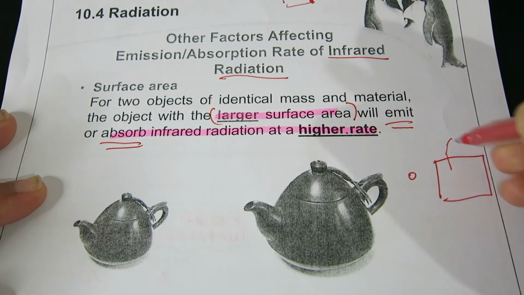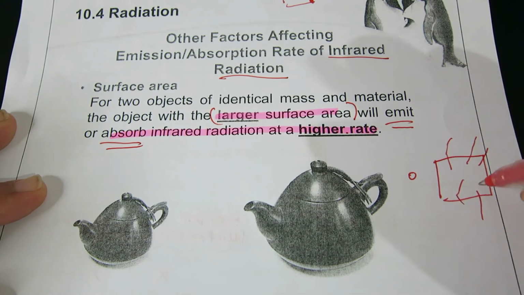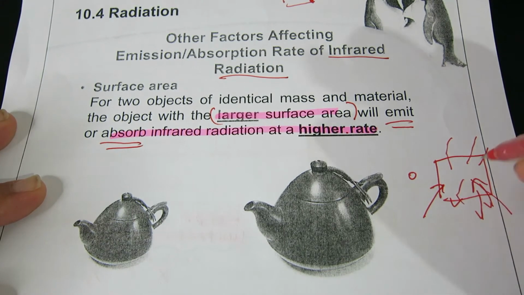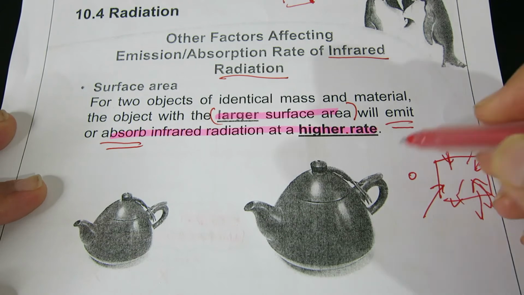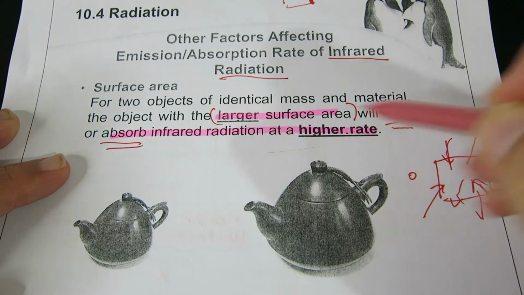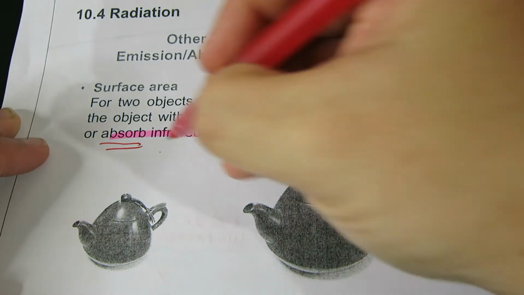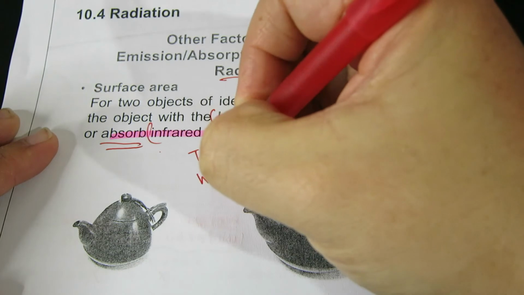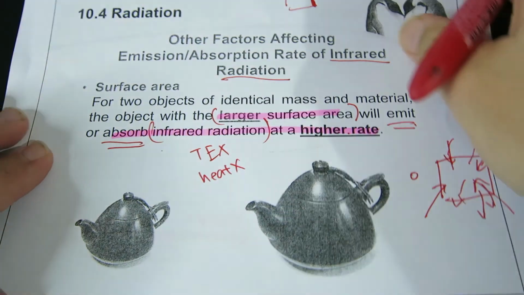Then of course this one is going to have much more surface area to radiate out infrared radiation. It also has that much more surface area to absorb infrared radiation. That's why, in general, the larger the surface area, the better emitter it is, the better absorber it is of, again, infrared radiation, not thermal energy, and not heat. It is infrared radiation.